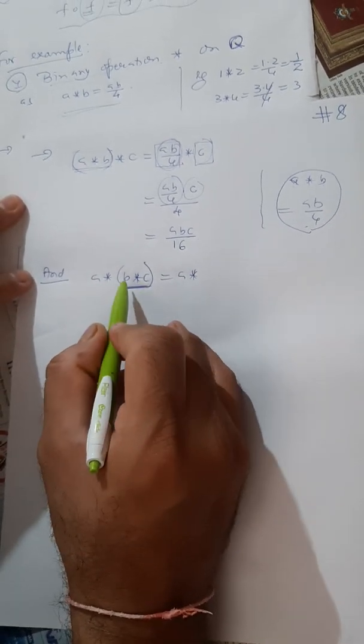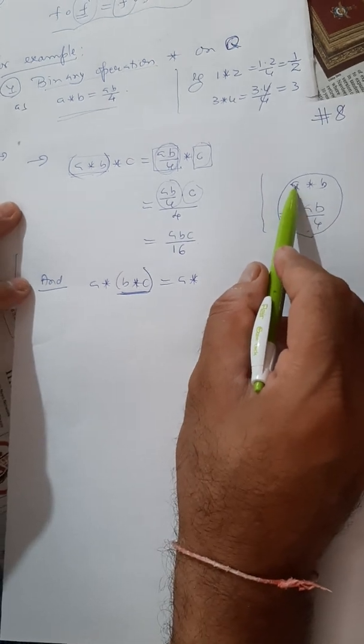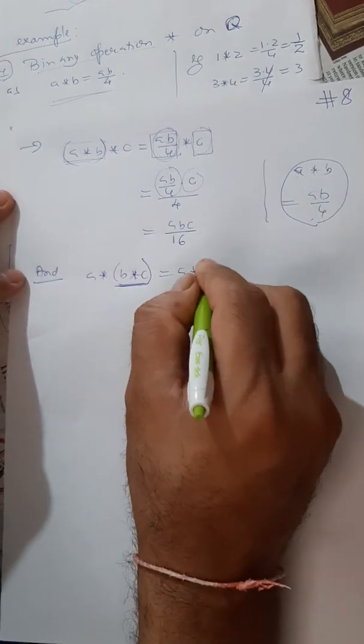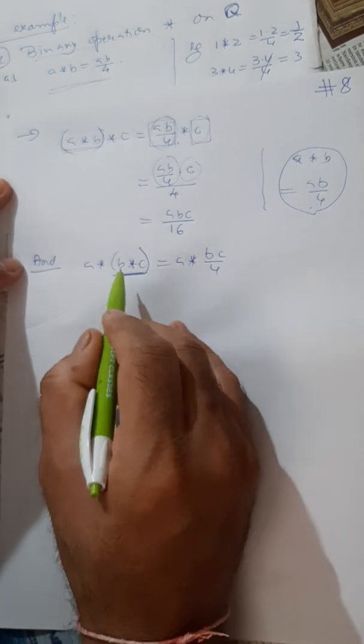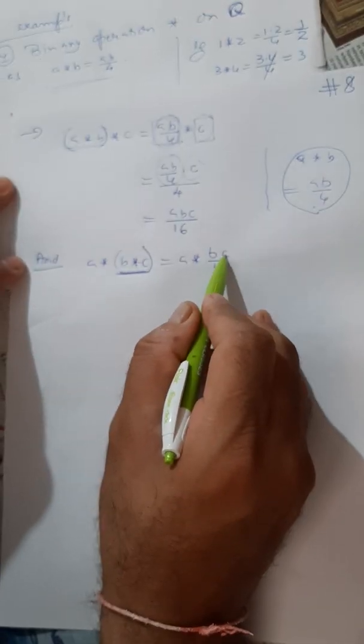What is B asterisk C? Again, go for the rule. First into second by 4. So you'll get BC by 4.